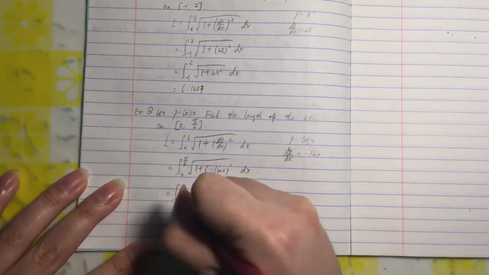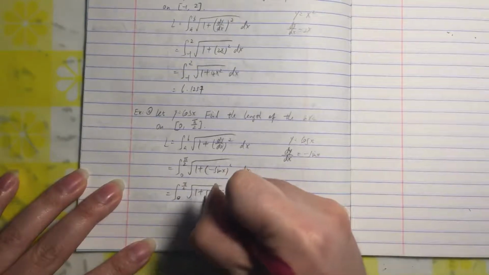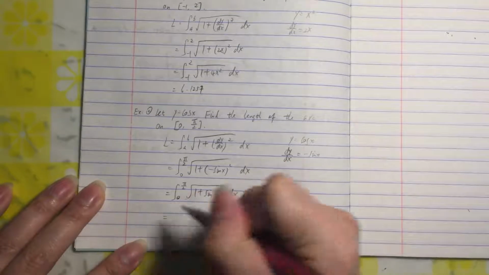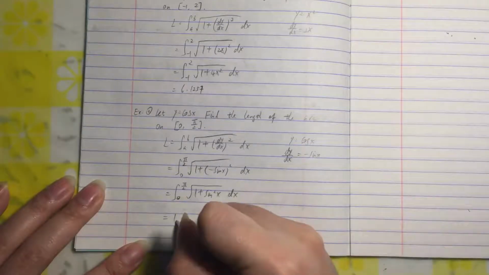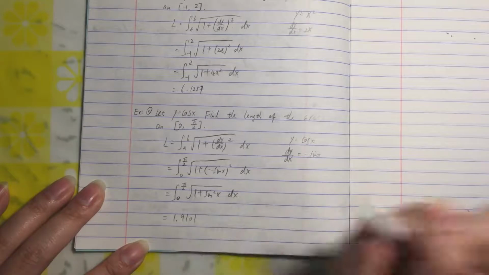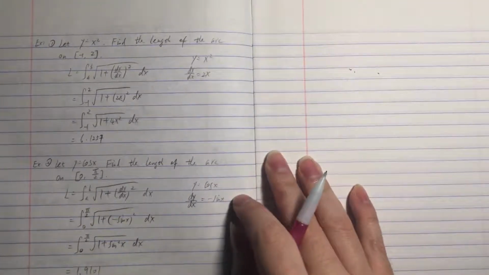If we simplify, we get 1 plus sine squared x dx. Next, I use my calculator to solve this integral. In my calculator, I get 1.9101. Round the answer to 4 decimal places. Next example.